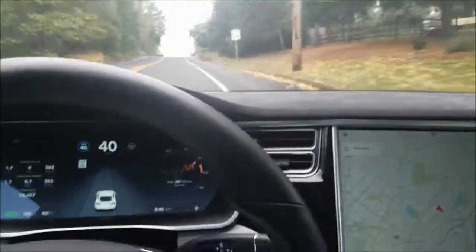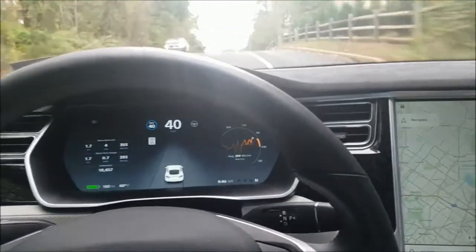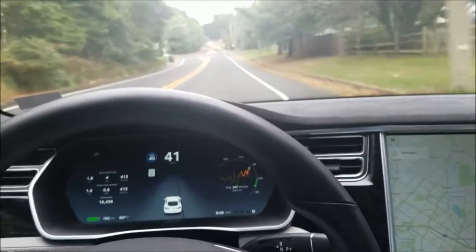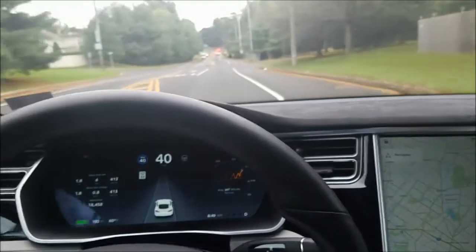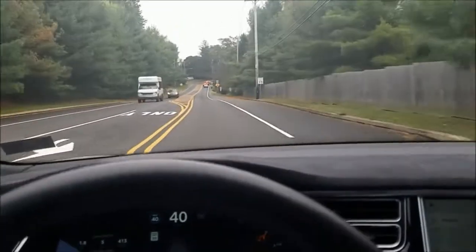You can set your cruise speed to any speed you want. Autopilot does limit you to 5 miles over when you're in autopilot mode on a local road. Autopilot on a highway lets you set any speed you want. So here's a good example.